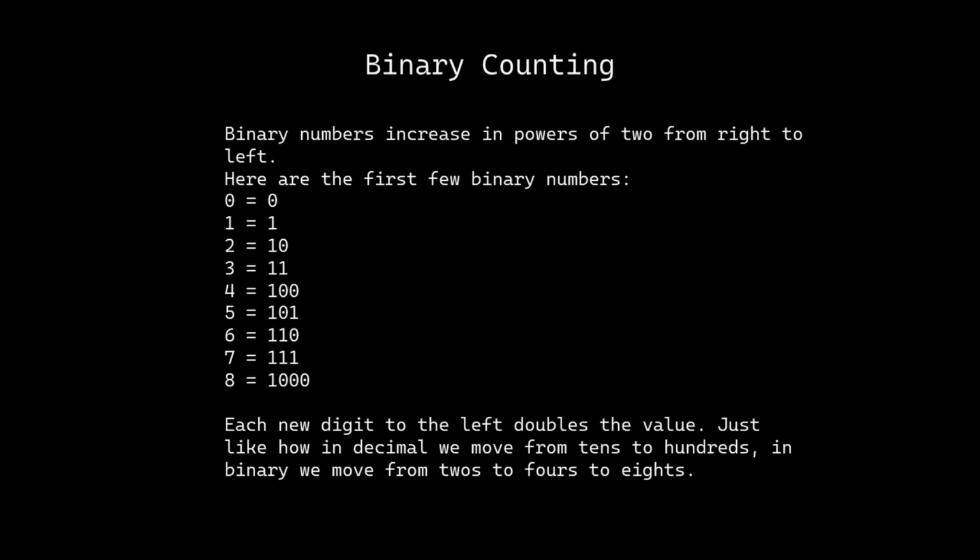Binary counting. Binary numbers increase the power of 2 from right to left. Here are the first binary numbers. So, 0 in base 10 would still be 0 in base 2. The same thing goes for 1. Then we have 2, because 1 plus 1 is 2. But 1 in binary plus 1 in binary is 0, then we have a carry, so 1, 0.